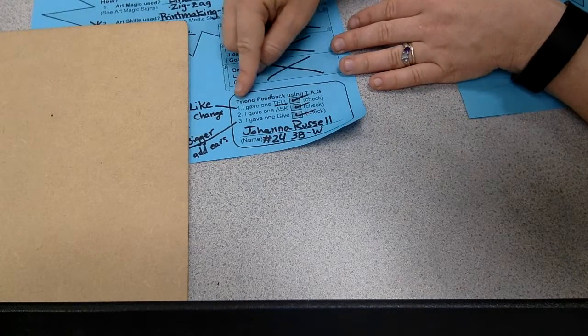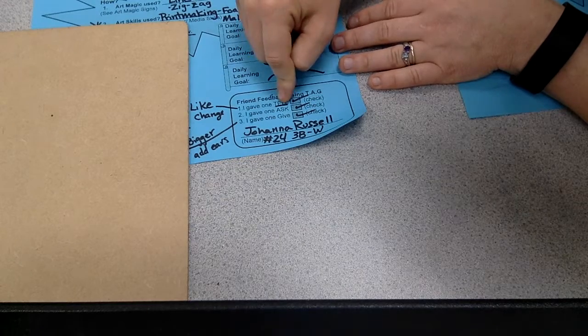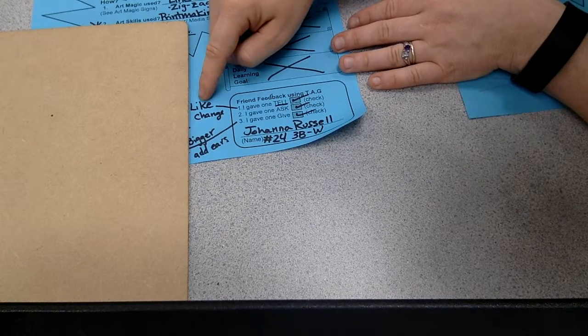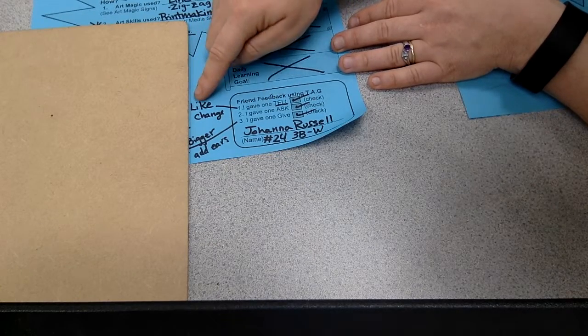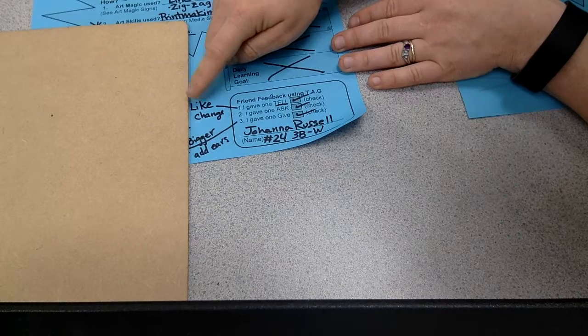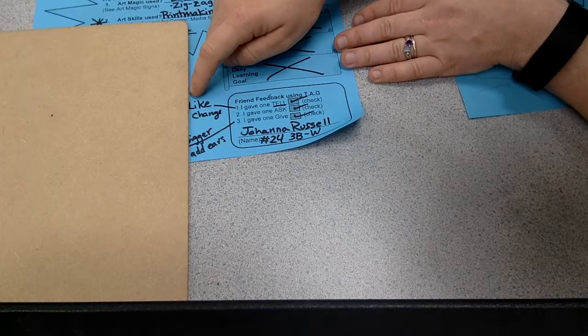Then, friends giving feedback, you are first going to tell your friend something. You do not need to write this down like I did, but I wrote it down so you had the visual too. So we're going to tell them something we like. I liked the changes that they made. I liked how the paper was rotated and that they had the bubble coming more out of the ear.